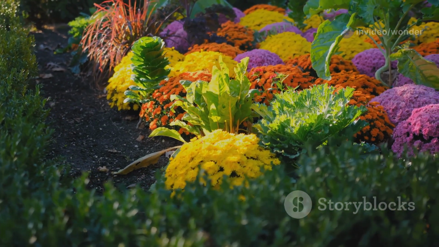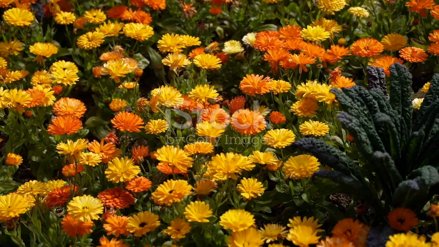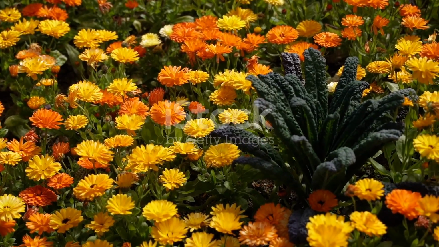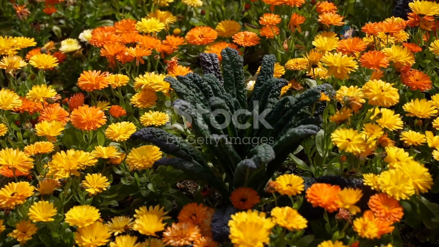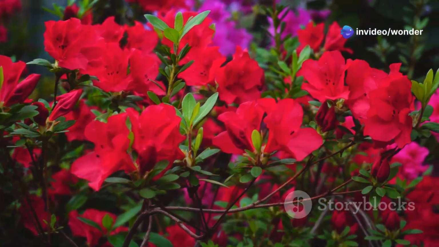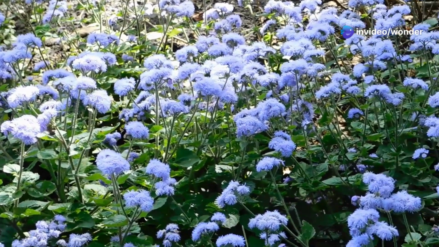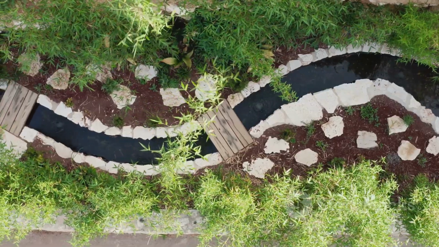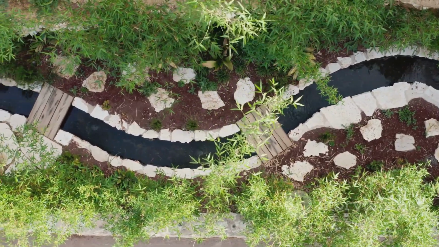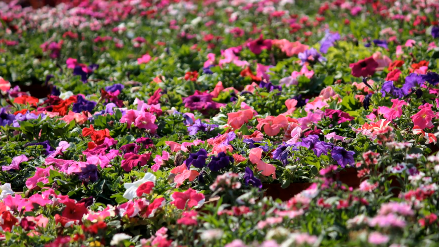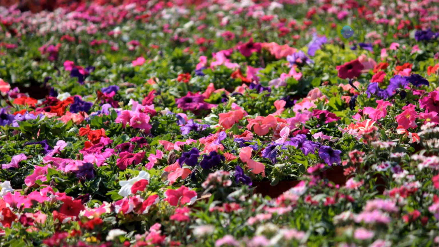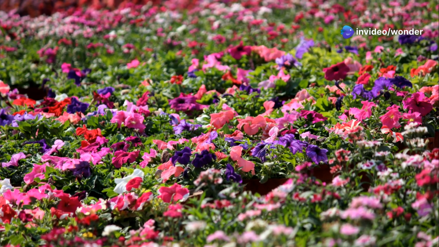Color is a powerful tool in garden design. Warm colors like reds, oranges, and yellows create a sense of energy and excitement. They're great for social spaces. Cool colors like blues, purples, and greens are calming and relaxing. They work well in contemplative gardens or areas for relaxation. Don't be afraid to experiment with different color combinations to create different moods and atmospheres in your garden.